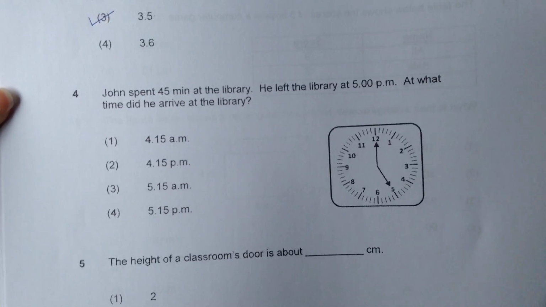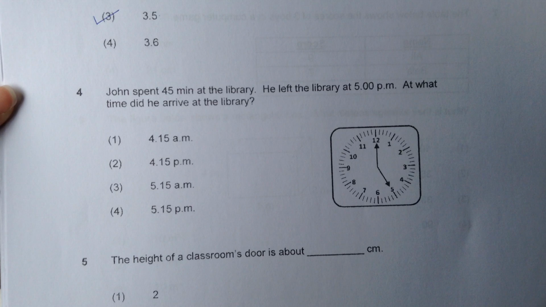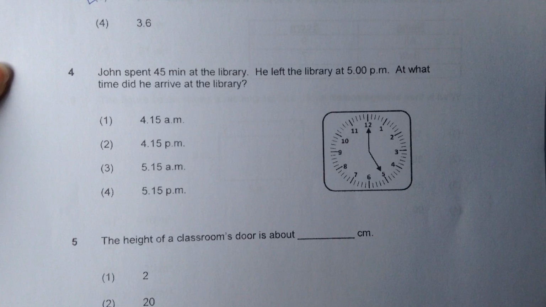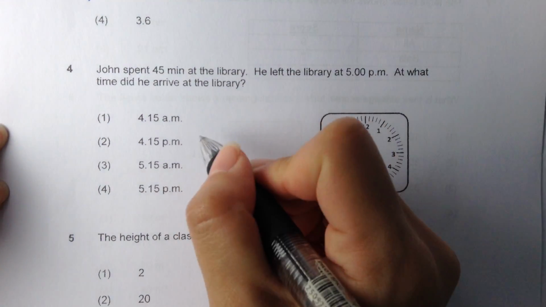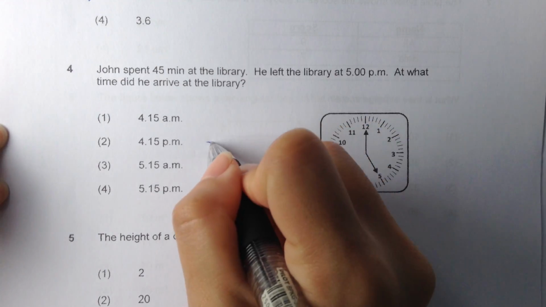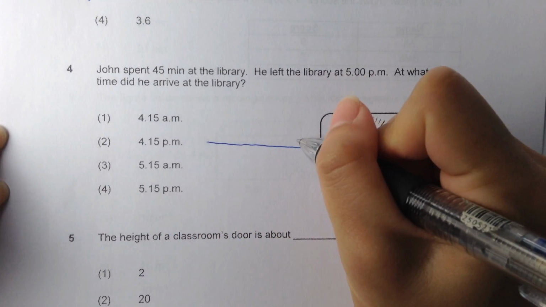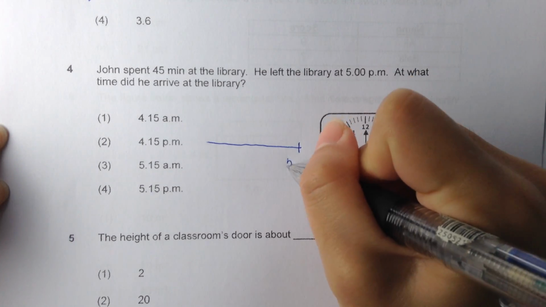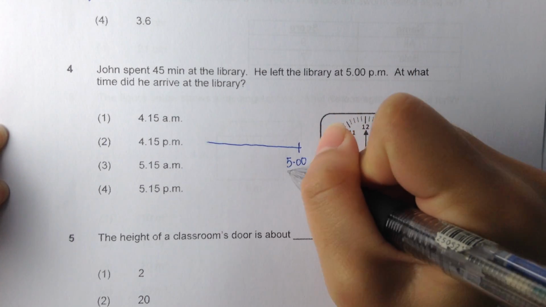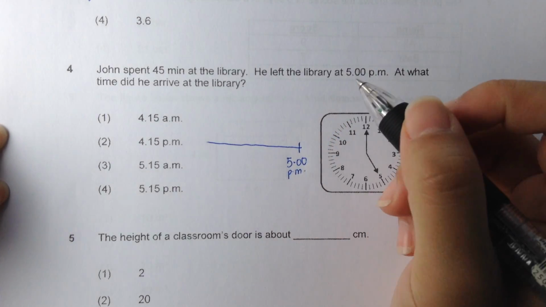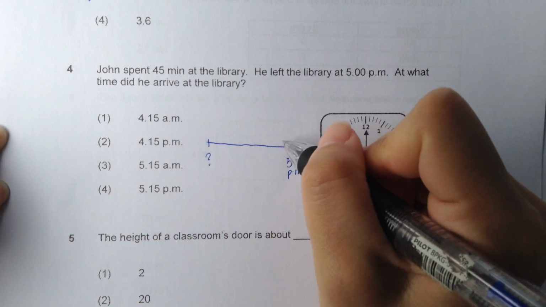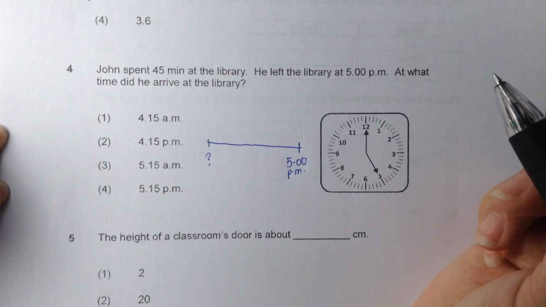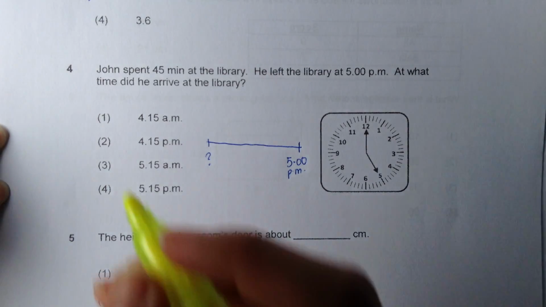Question 4. John spent 45 minutes at the library. He left the library at 5 p.m. So this is the time he left. At what time did he arrive at the library? So left the library at 5 p.m. means you are given the stop time, the end time at 5 p.m. So what time did he arrive at the library? You want to find the start time, which means you need to go backwards by 45 minutes.